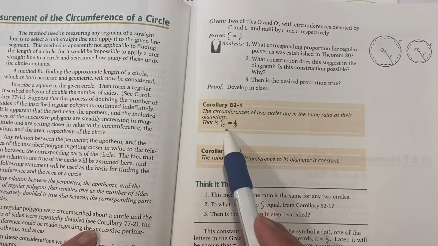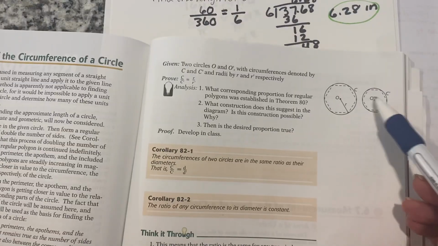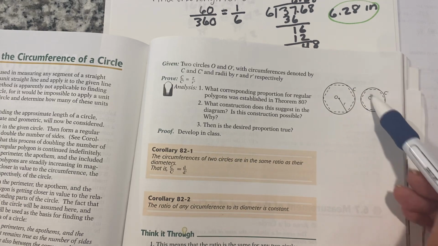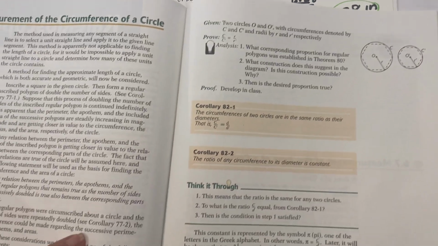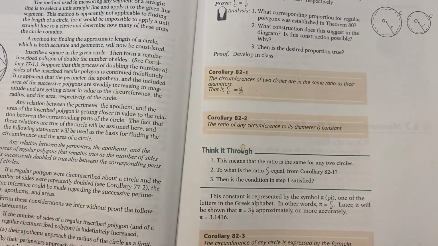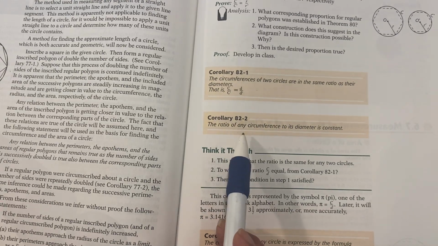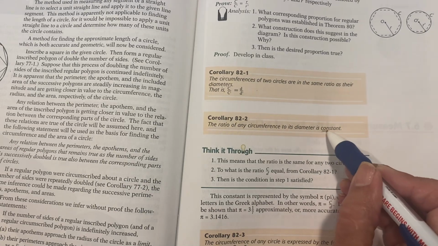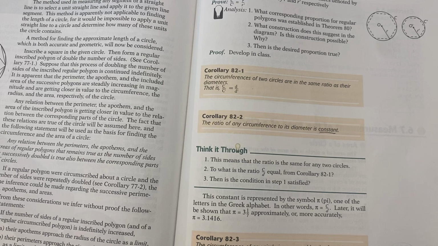So here, if you have this circle and this circle, the diameters are going to be in the same ratio, D to D1 right there. The ratio of any circumference to its diameter is constant. Okay, this is important because it's constant, it doesn't change. So the ratio of any circumference to its diameter is constant.